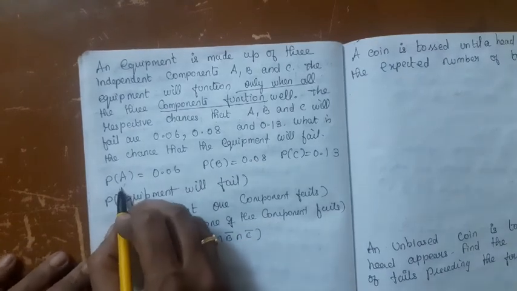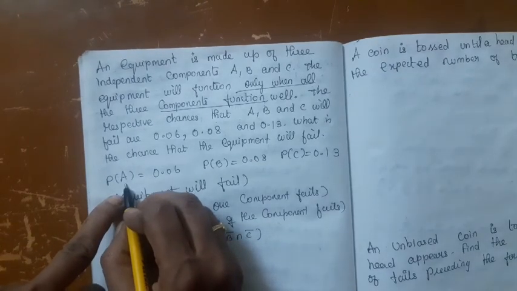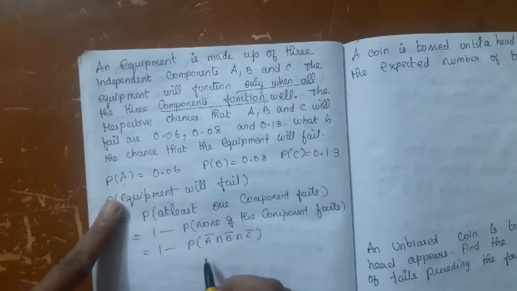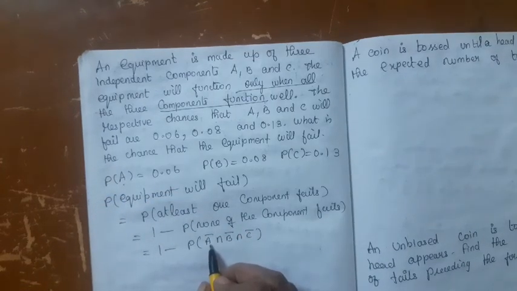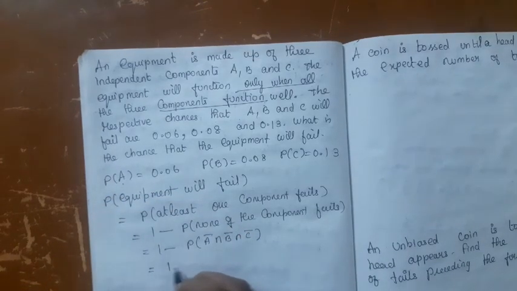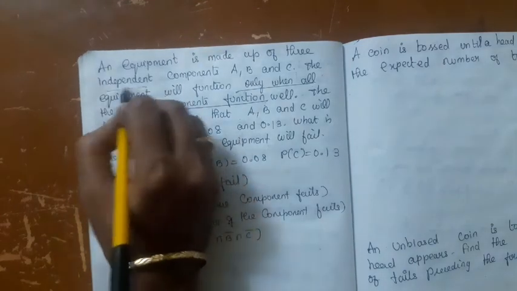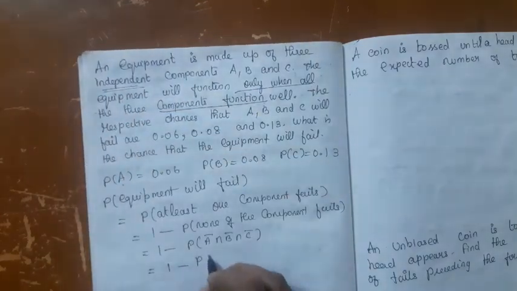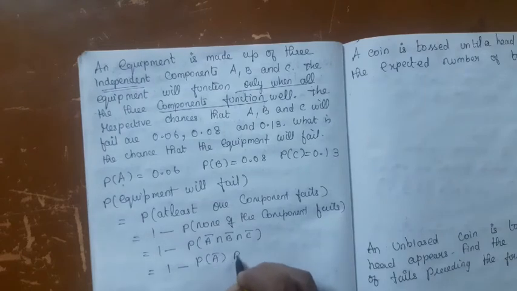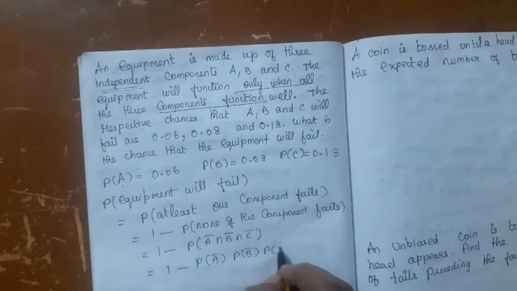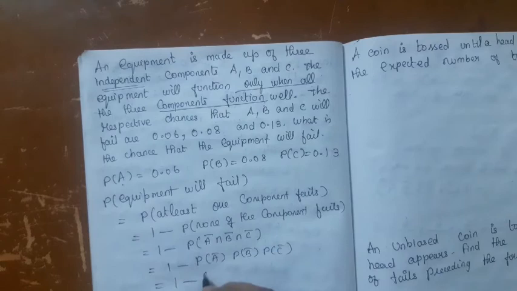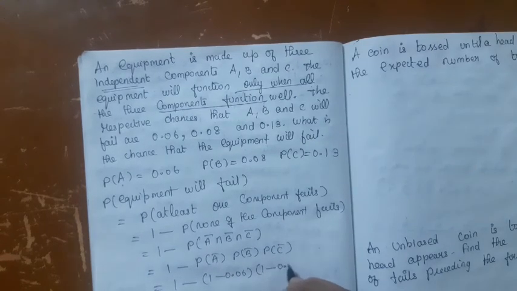We have taken A as the event that the component A will fail. So the A bar represents the event that A will not fail. Okay. The components are independent. So you can write this as P of A bar into P of B bar into P of C bar. So what is P of A bar? 1 minus P of A. P of B bar is 1 minus P of B.